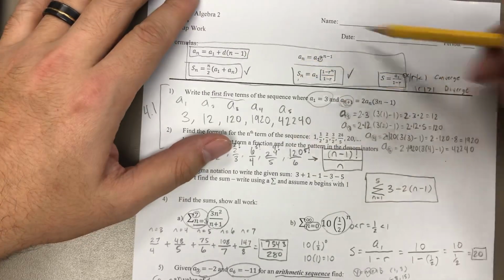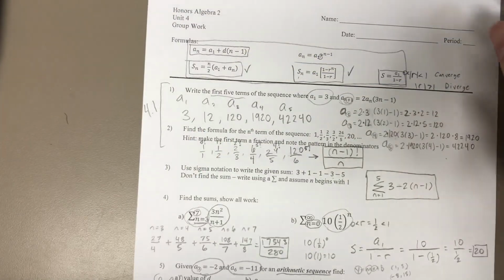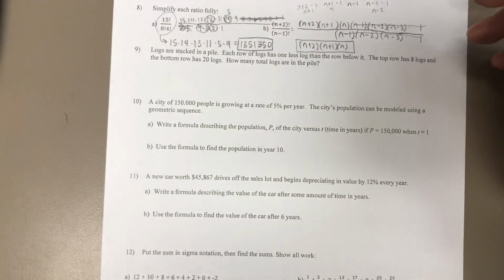We are now working on the group work second page, and in particular, just the word problems here. The formulas that you are going to use on the test are the same as the ones up here at the top of your group work. So just get familiar with them. We're going to use them pretty regularly.